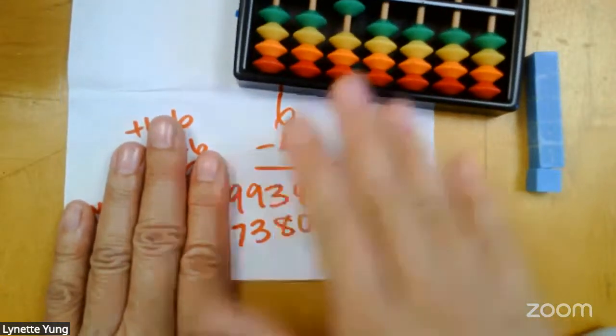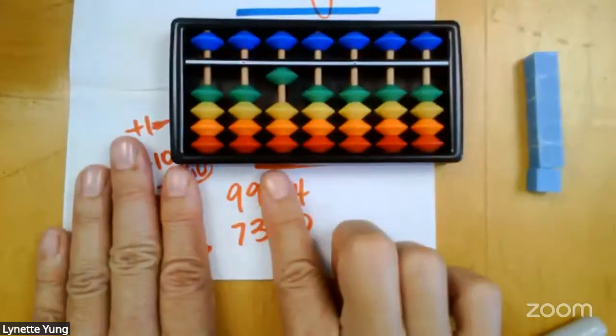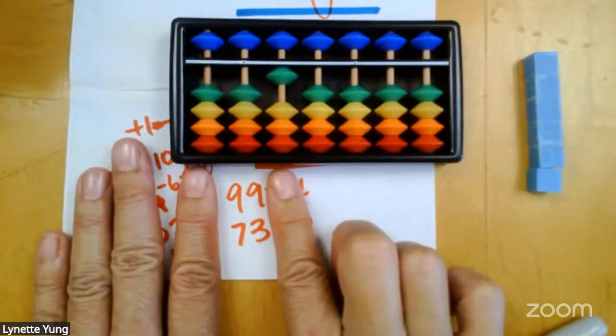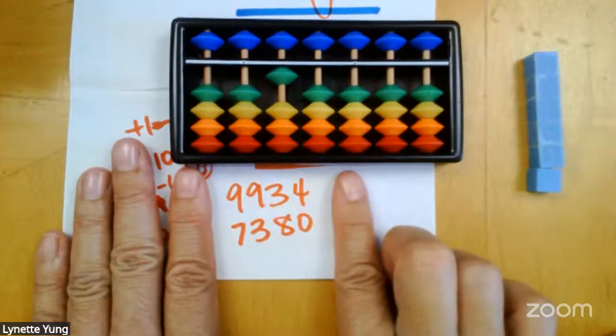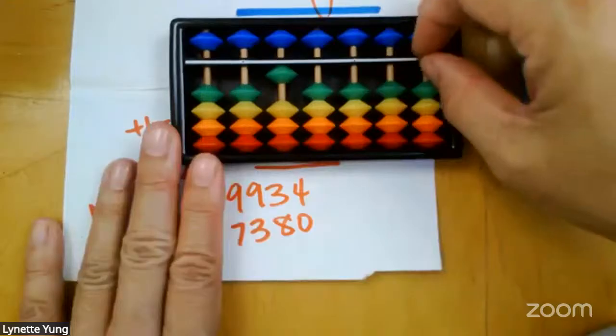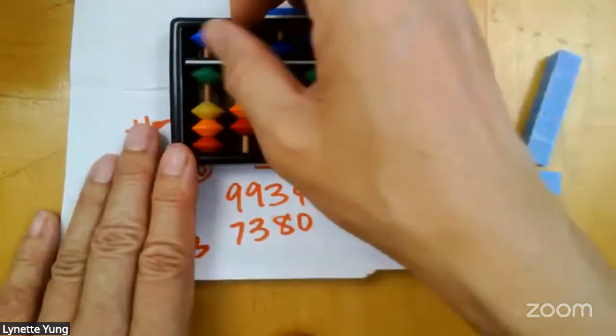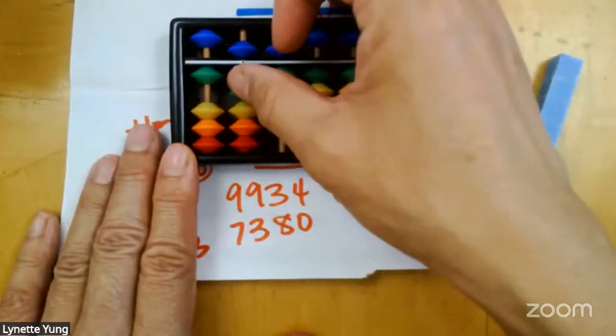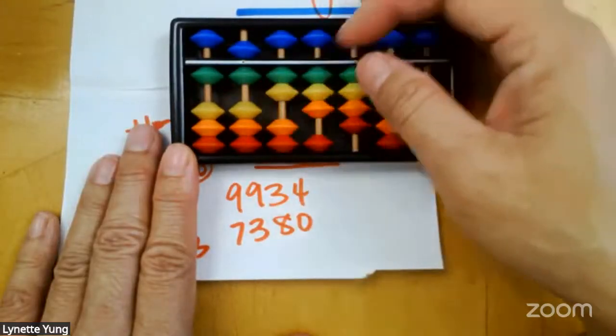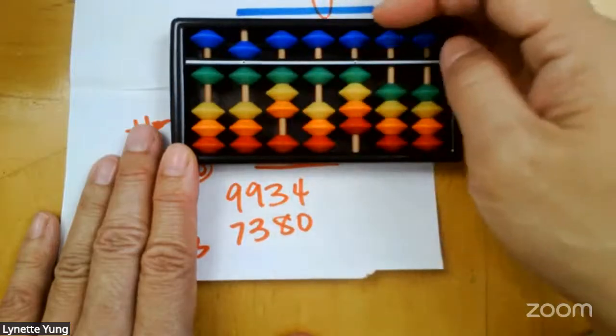So the question is, when you're looking at the problem and reading it, of course you're going to read it. It would be normal. So it'd be 9, 9, 3, 4, 7, 3, 8, and then 4.